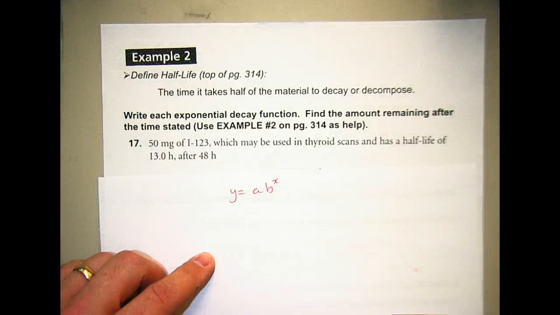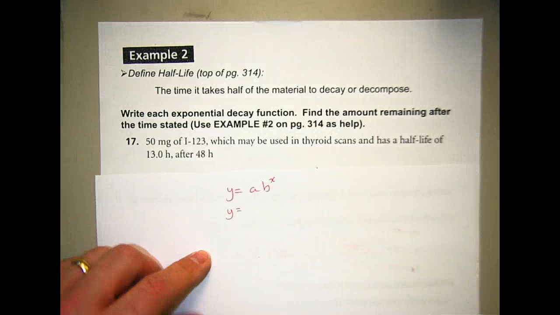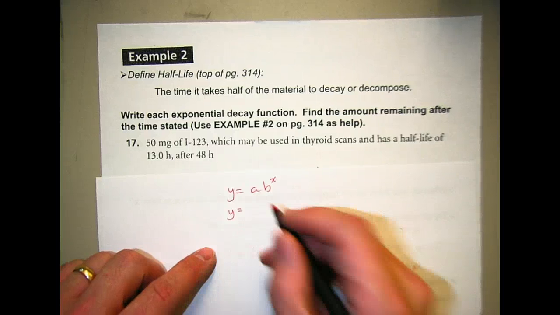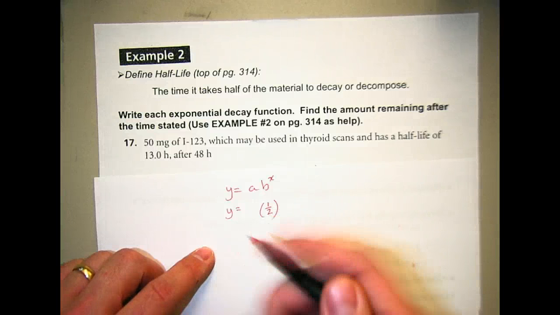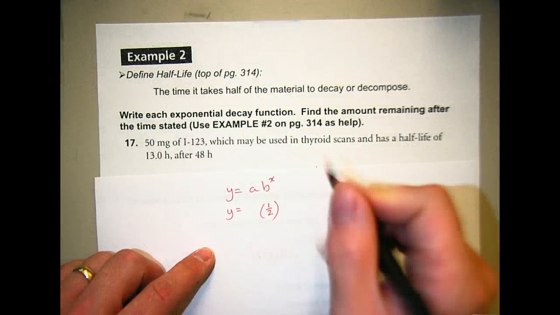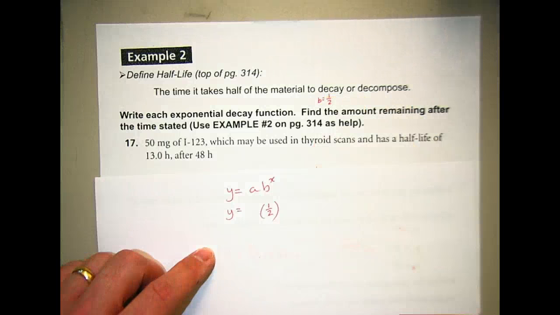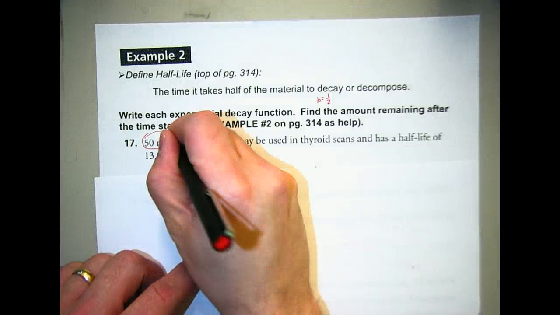And we could have the h and the k in there, but we're not going to have it in this. Okay? What do we start with? B is 0.5, because that's our decay. Anytime you're dealing with half-life, you're decaying, with b equaling 1/2. What is our initial value? Isn't it 50 milligrams? Yeah, our initial value is 50 milligrams. That's our A. Remember, that's your starting amount.